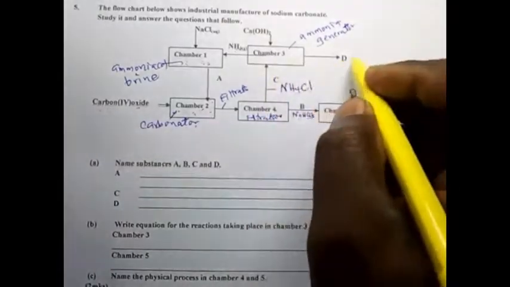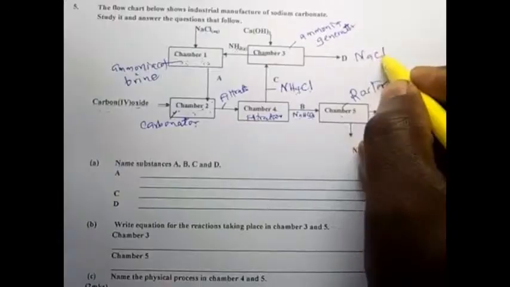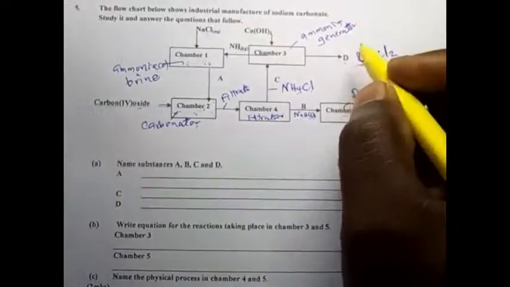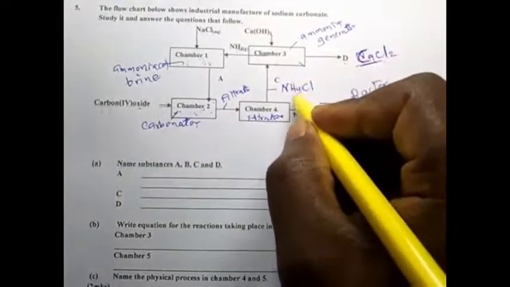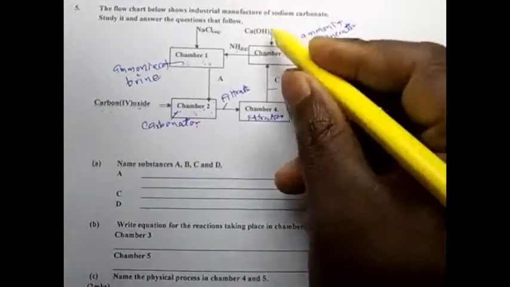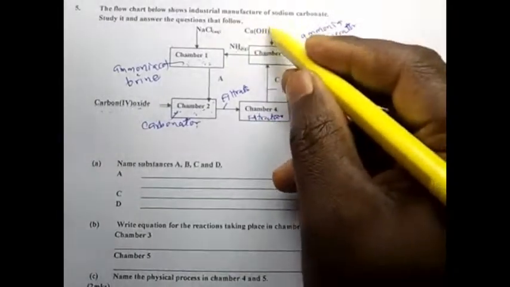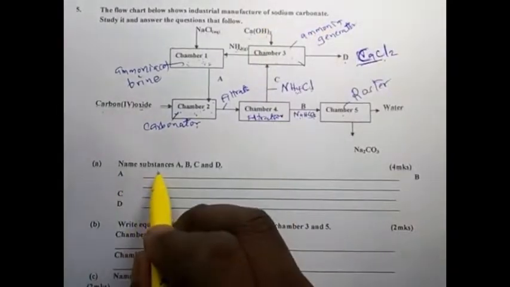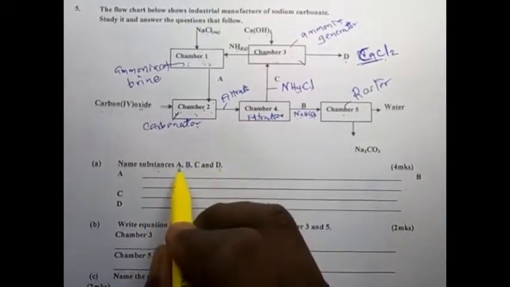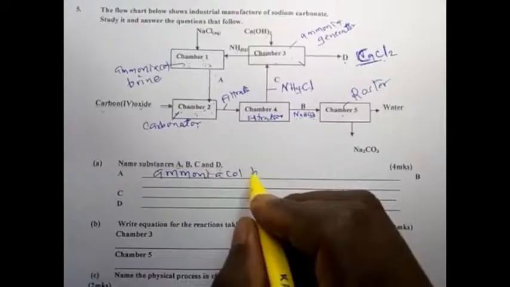So if I know that, then I know D is calcium chloride. I know the reaction which is taking place here. It is ammonium chloride combining with calcium hydroxide from the slaker. This one comes from this. So name the substances A, B, C, D. So A is ammoniacal brine.